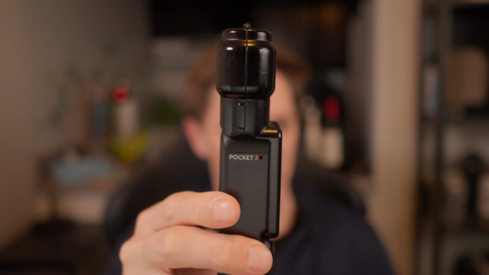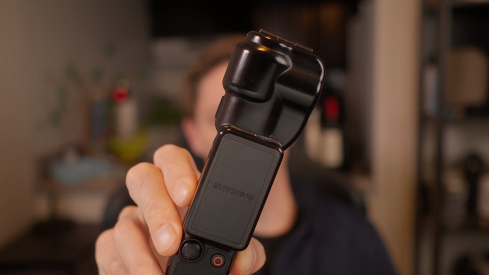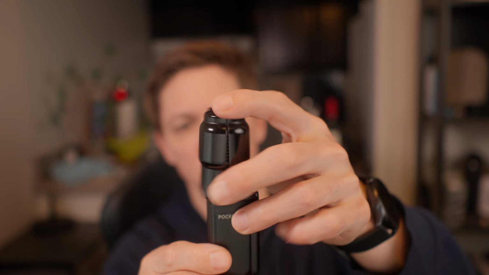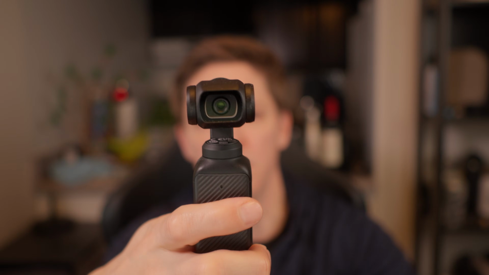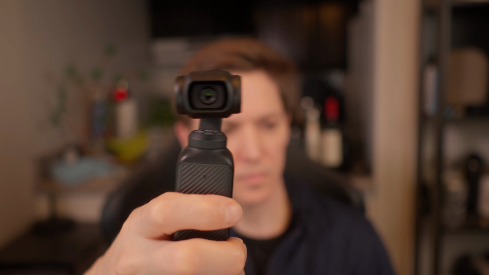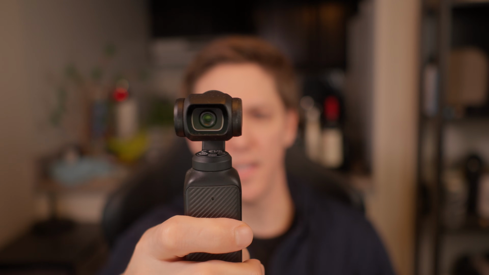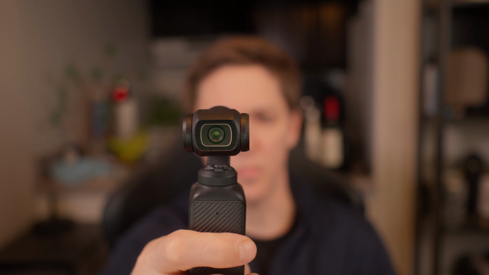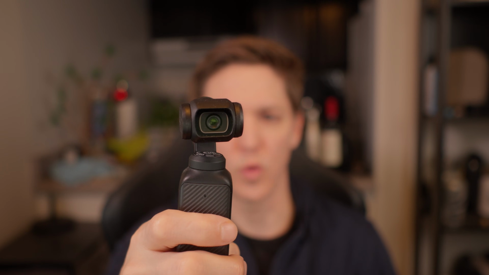I primarily use one of these, if it'll come into focus. Focus, there we go. This is a DJI Pocket 3. It's a very small gimbal camera. There you can see it keeps things nice and steady when I'm walking around, which is super important. Crucially, it does 4K 60 recording. It's got a nice big sensor. It's decent in low light.